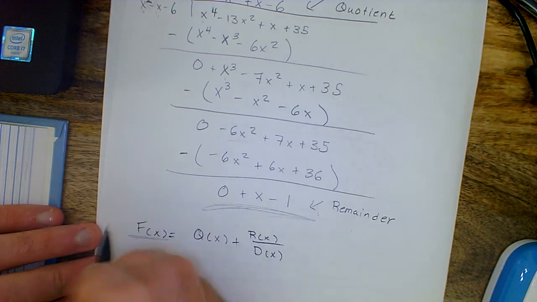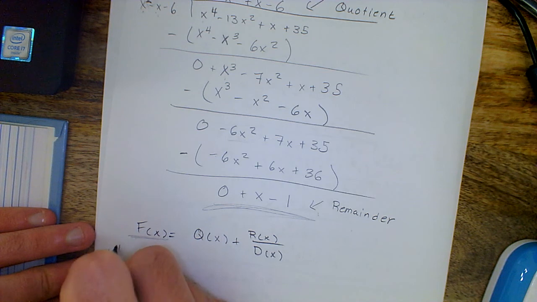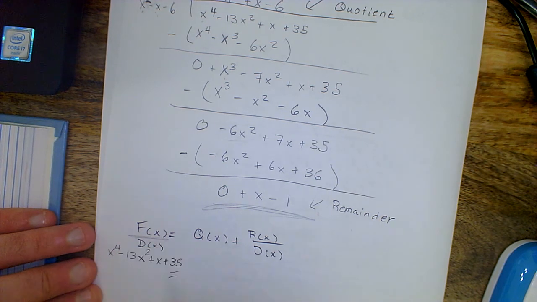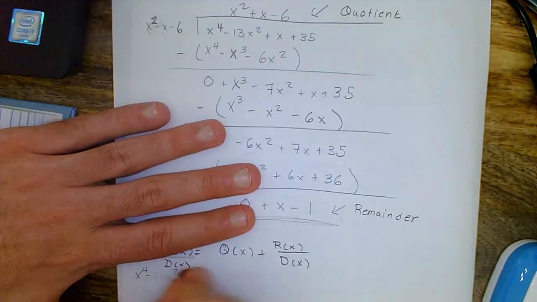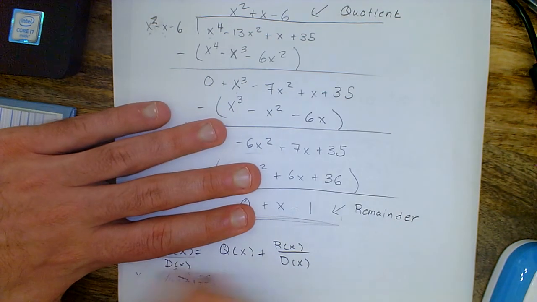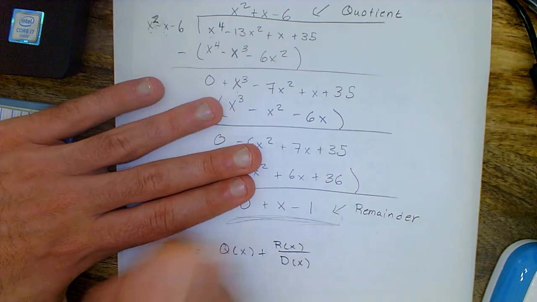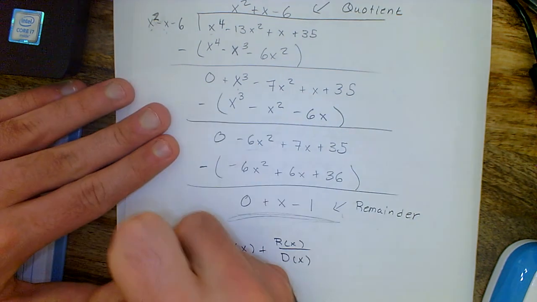So we need to just fill this in. So it's equal to f of x, x to the 4th minus 13x squared, oh sorry, plus x plus 35. This should be f of x over d of x. Let me rewrite that. That's a little messy. Yep. So this is just from a couple pages ago.